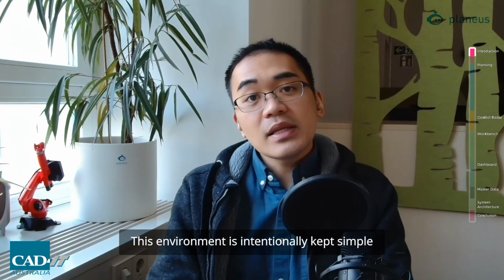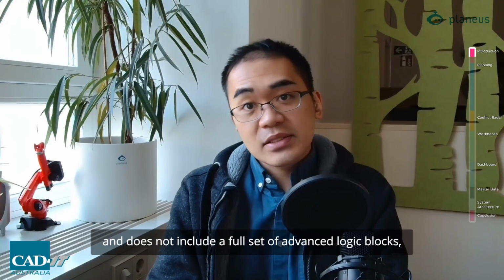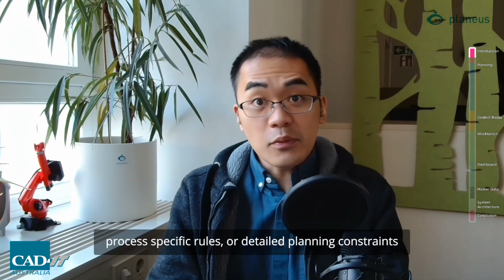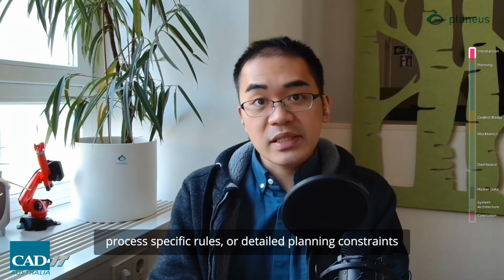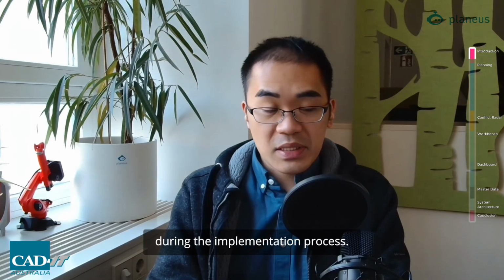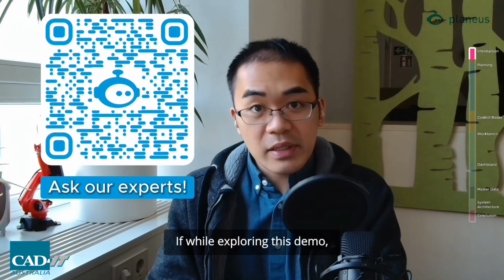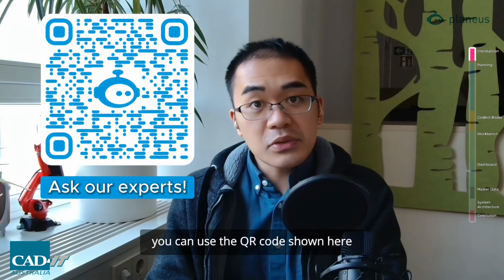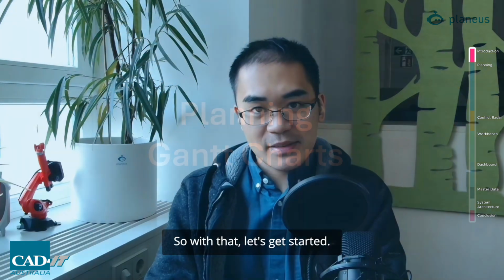This environment is intentionally kept simple and does not include a full set of advanced logic blocks, process-specific rules, or detailed planning constraints that will be configured later during the implementation process. If, while exploring this demo, you have questions regarding specific requirements, constraints, or planning logic, you can use the QR code shown here to book an expert meeting with our team. So with that, let's get started.